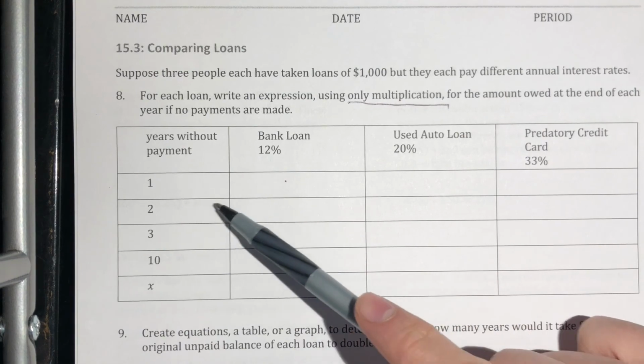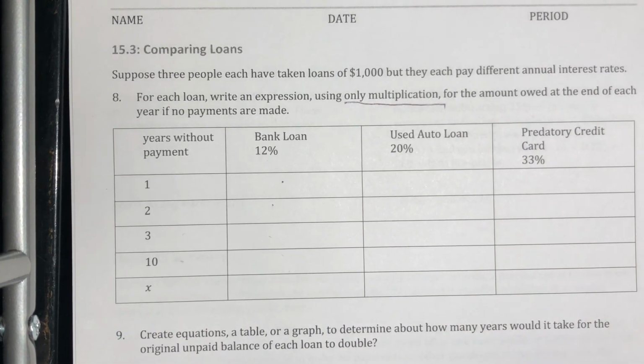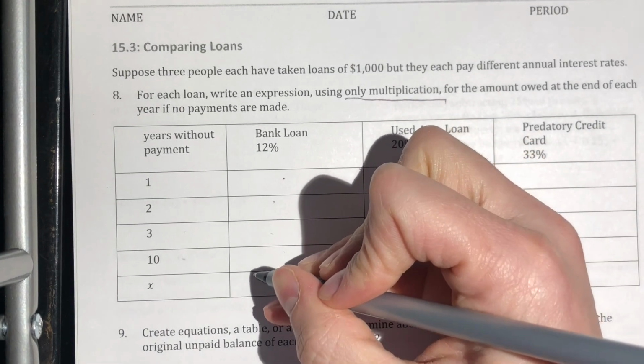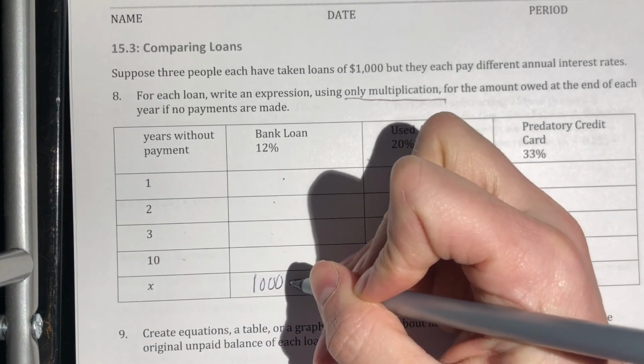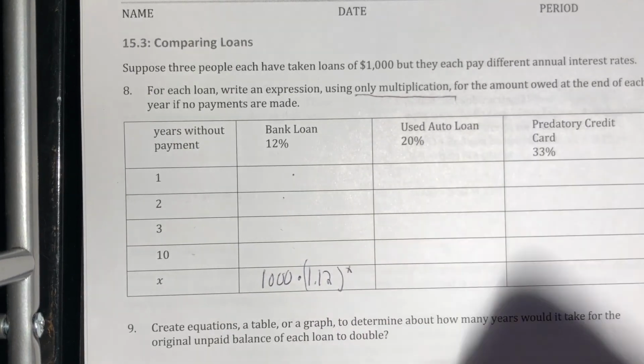What's your balance here? What's your balance here? What's your balance here? After 1, 2, 3, and 10 years, and write the equation. All right. So I'll just write the equation for this one. 1,000 times 1.12 to the x power.